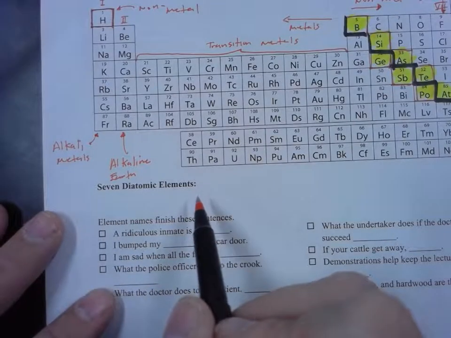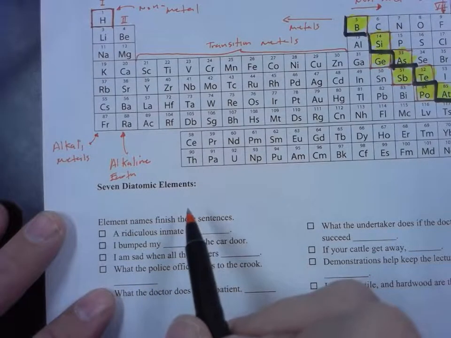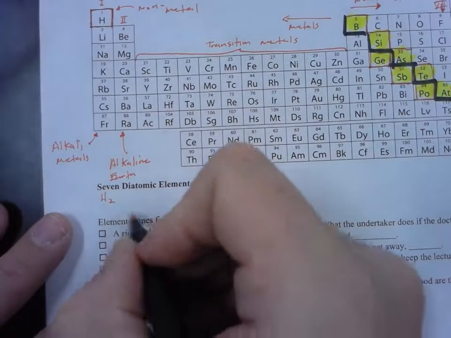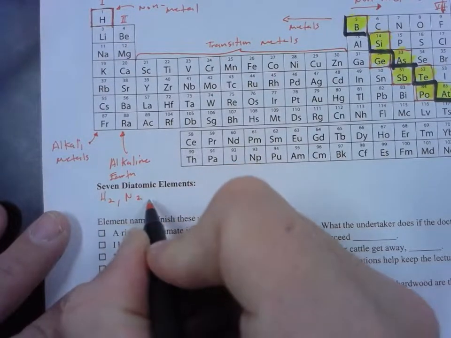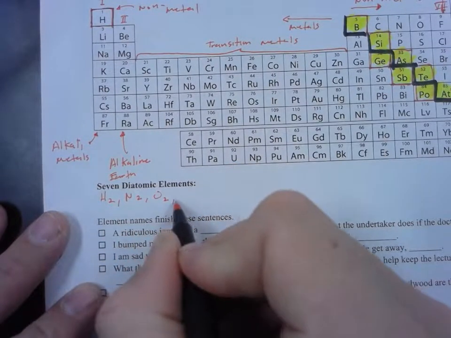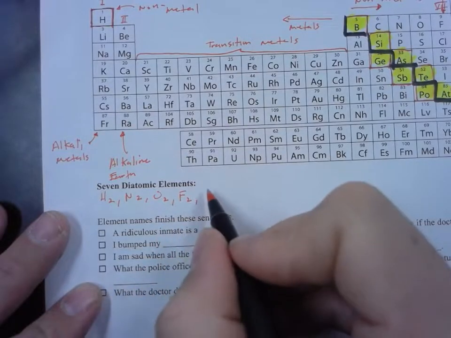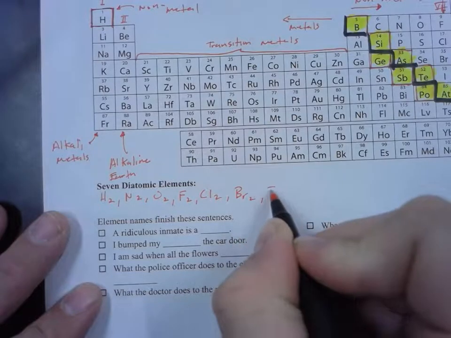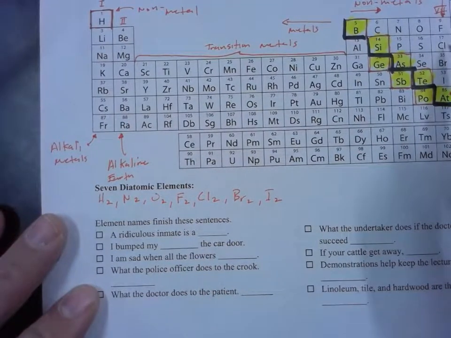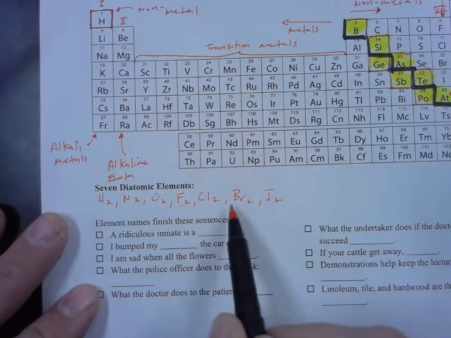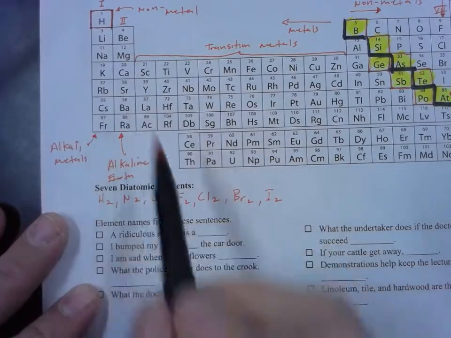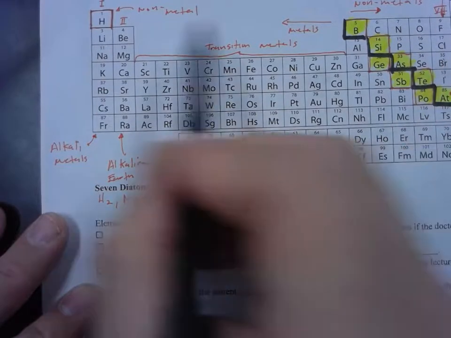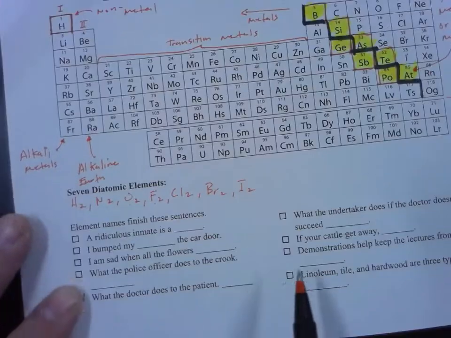There are 7 diatomic elements. They are all gases with the exception of bromine. And here they are: hydrogen, nitrogen, oxygen, fluorine, chlorine, bromine, and iodine. Hey, check this out. Look, fluorine, chlorine, bromine, iodine. Hydrogen, nitrogen, oxygen. So look, if you go right here, and hydrogen. Those are the 7 diatomic elements.